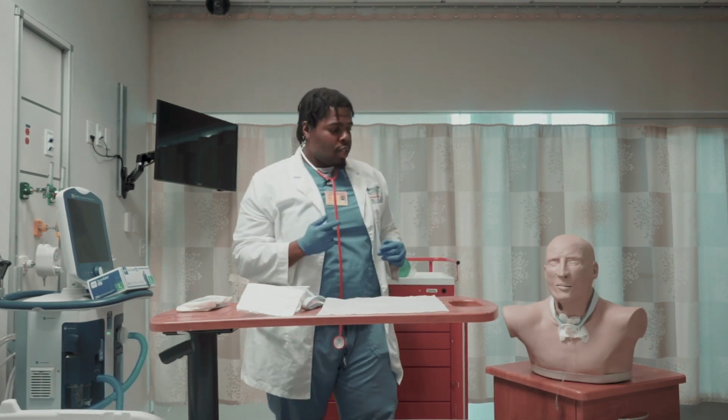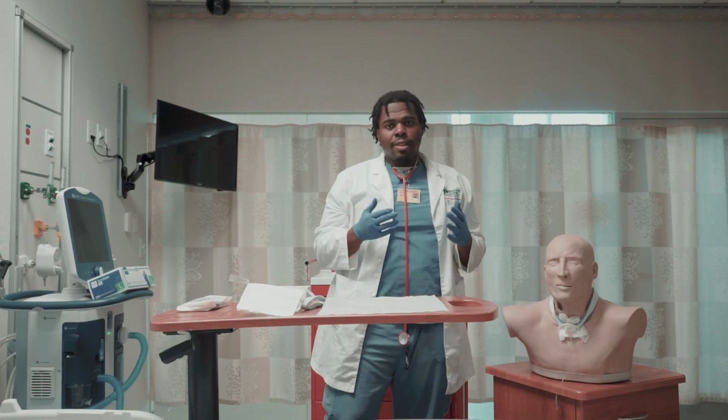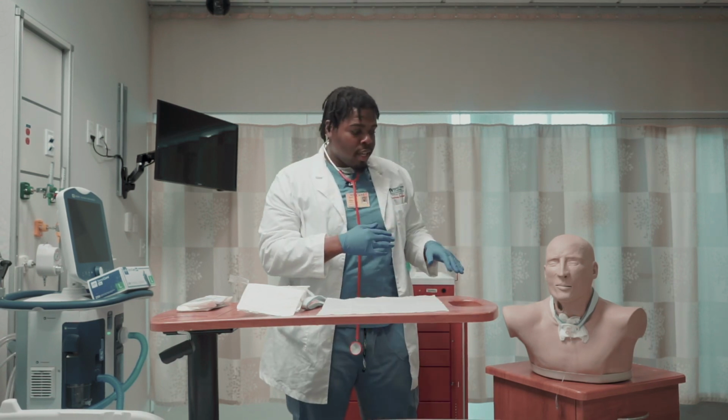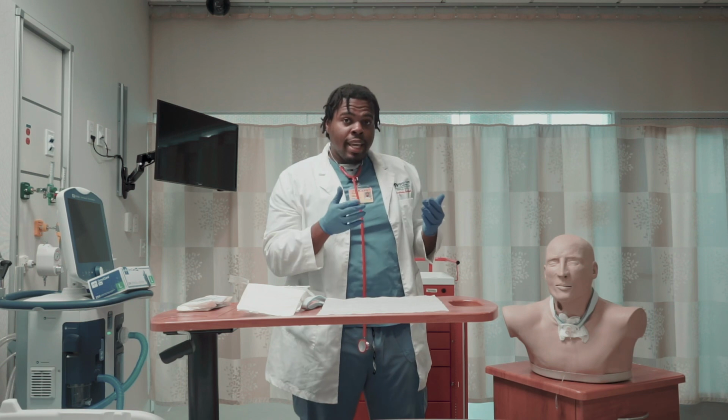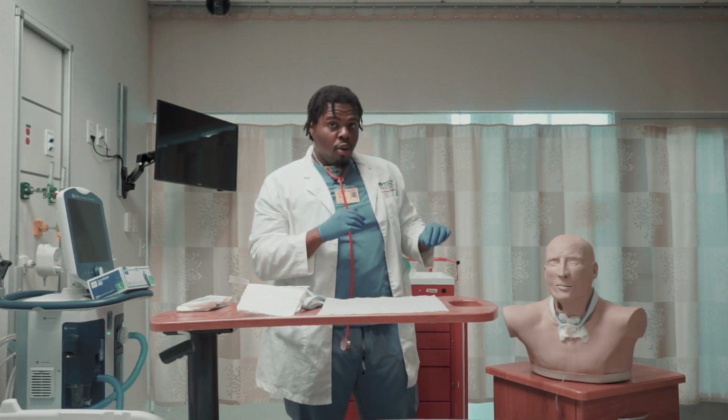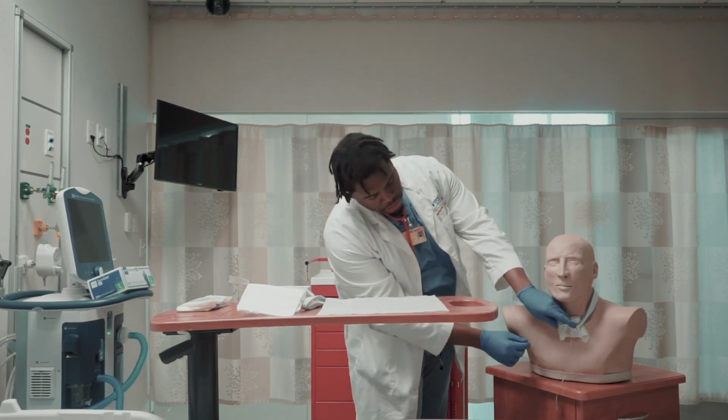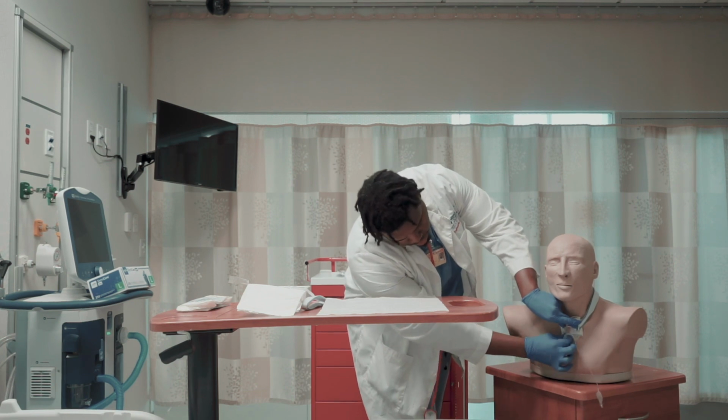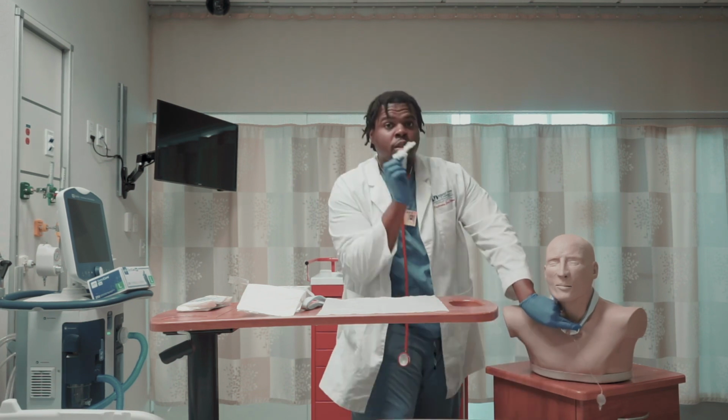Now I'm going to remove his dressing. When removing the dressing or doing anything towards the trach where you have to touch it, decannulation is a hazard, so you want to hold down the flange. You're going to remove his dressing and throw it in the garbage.